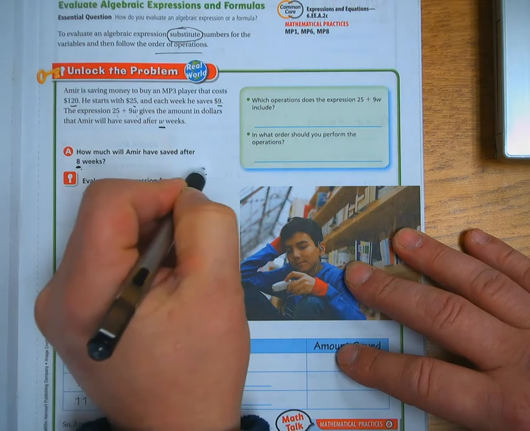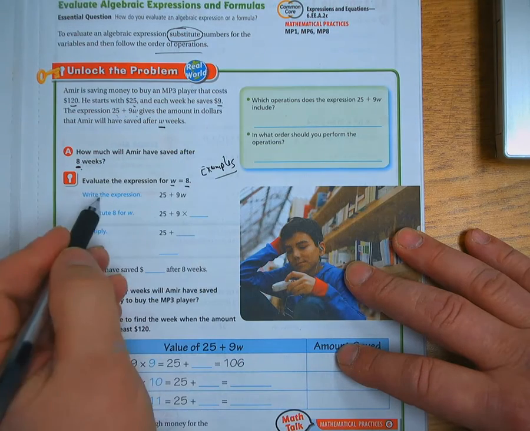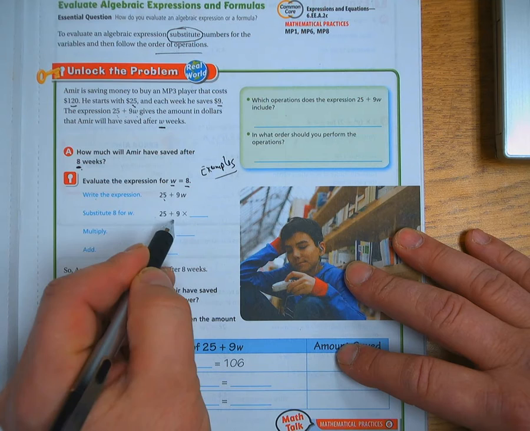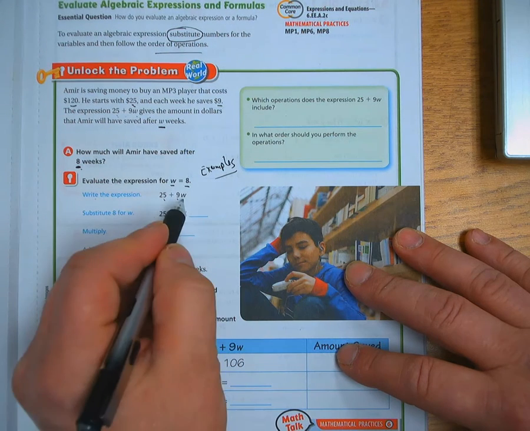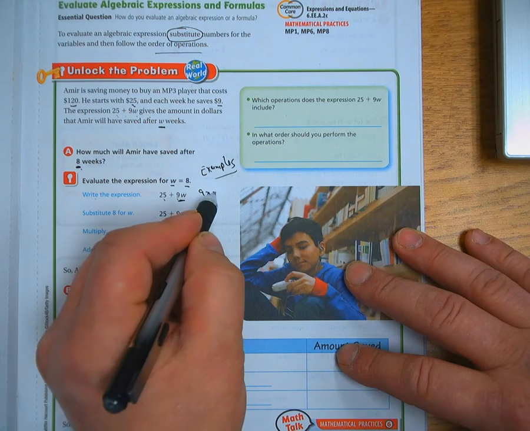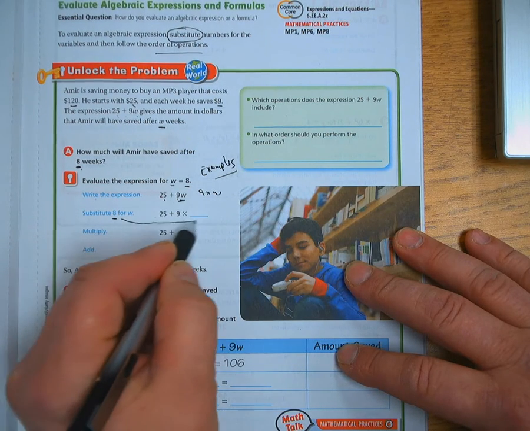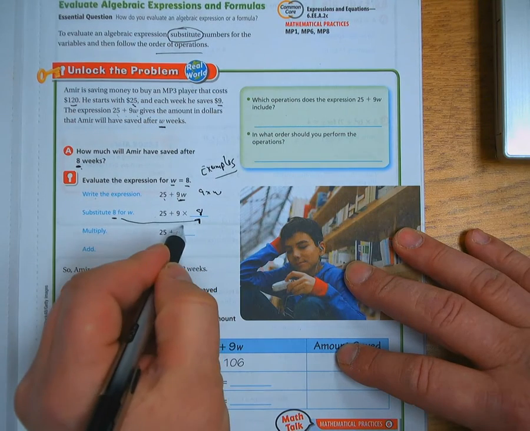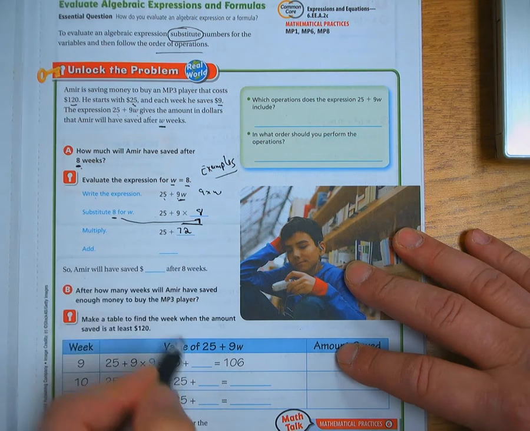Remember how we were doing examples in that paper? This is what that is. So the expression is $25 is what he started with, plus $9 for each week. This represents 9 times W. Substitute 8 for the W. Order of operations tells me I do 9 times 8 first, which is 72.